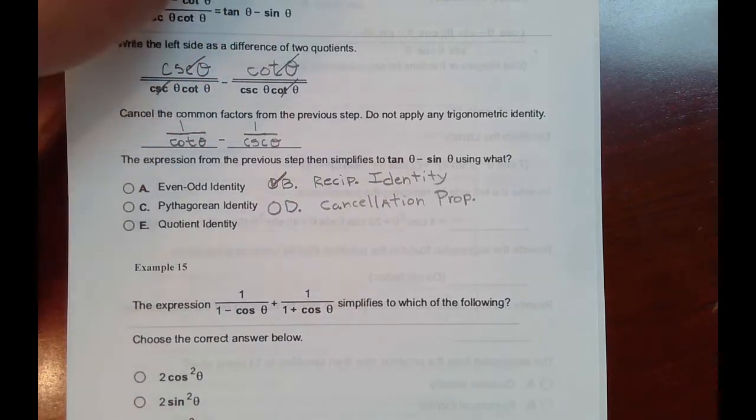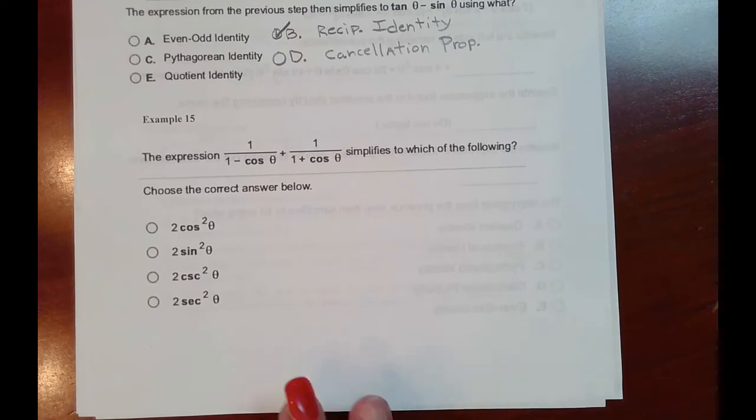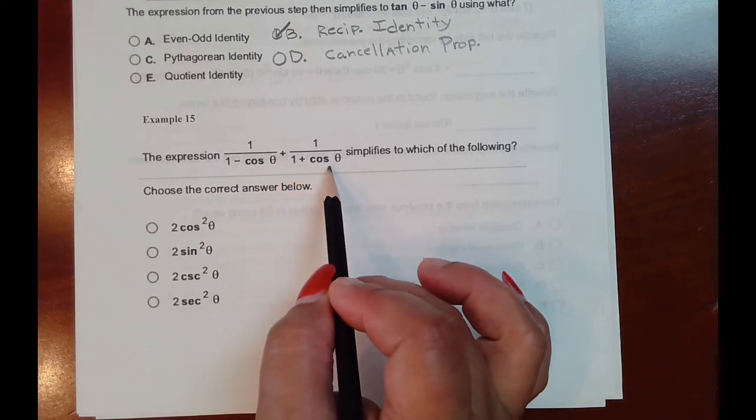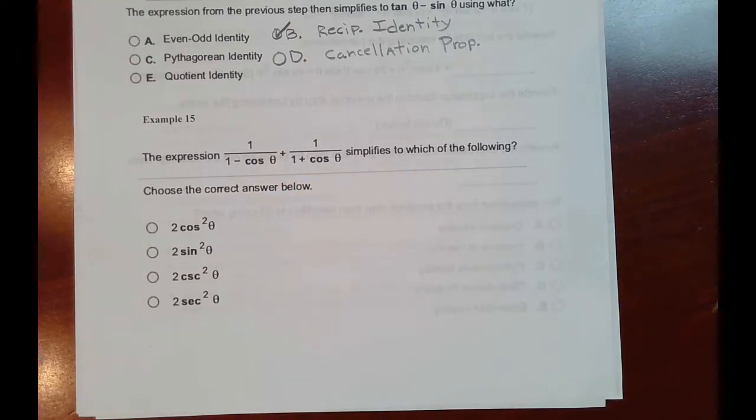Okay, moving to number 15. It says the expression 1 over 1 minus cosine theta plus 1 over 1 plus cosine theta simplifies to which of the following? So here they are not forcing you into a specific order in which to prove these steps, so you pretty much have free reign as you would on a test. I don't want to crush your creativity, so there's some students that start it one way and another student that starts in another way, and as long as you're not going off on some scary tangent where you're introducing 3 extra steps, then it's considered a viable way to get to the solution.